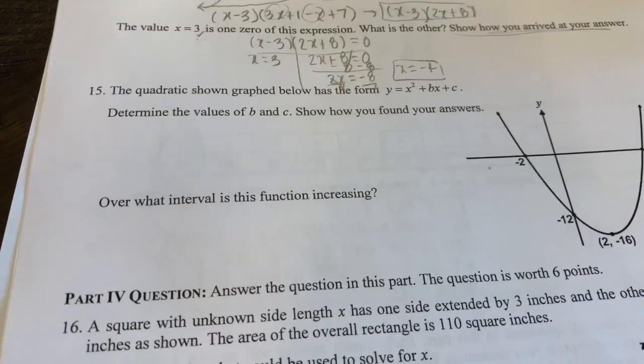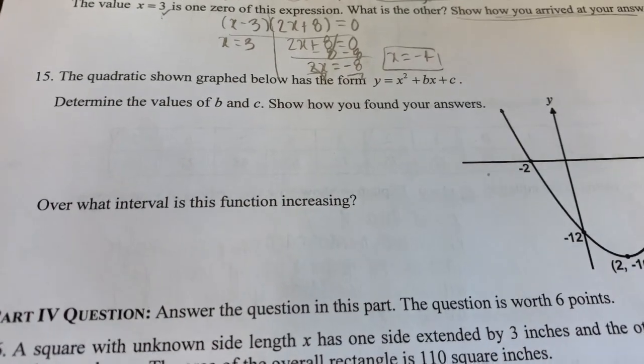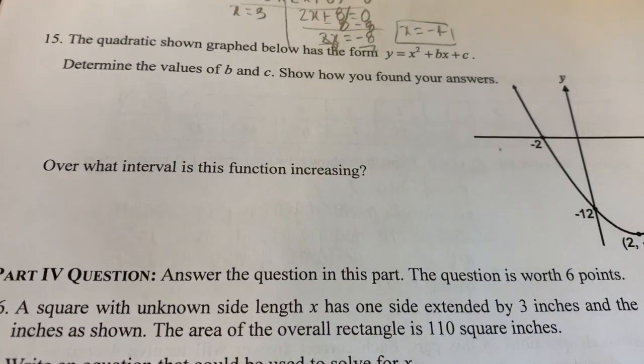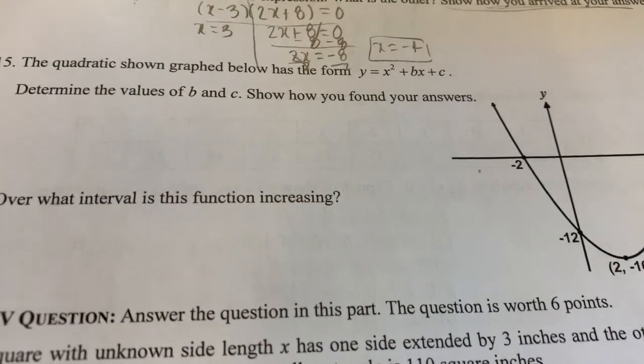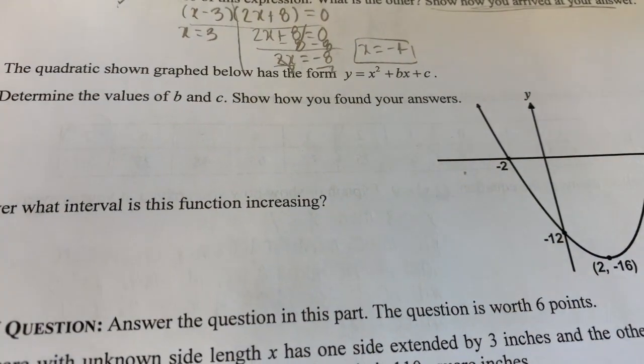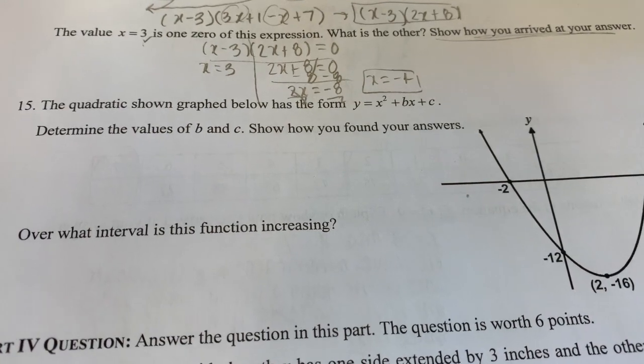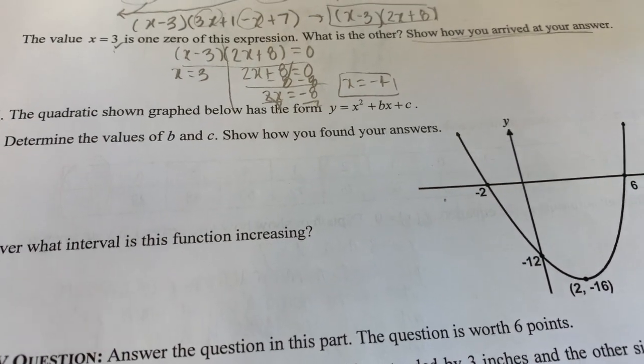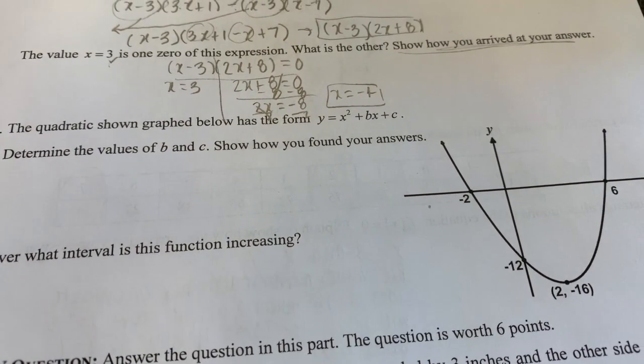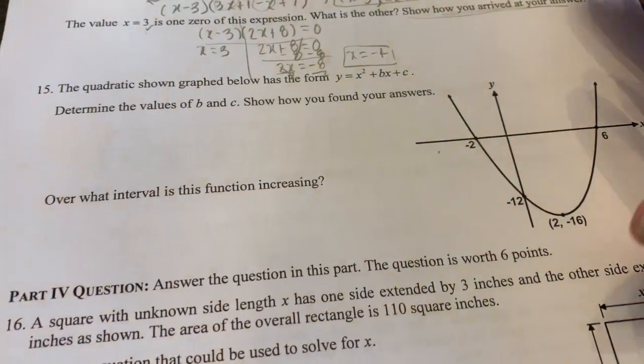All right, number 15. The quadratic shown graphed below has the form y equals x squared plus bx plus c. We are going to determine the values of b and c and show how we got our answers. So this is like what we did in the last lesson, where we are using the zeros to help us figure out the original equation. In this case, it's not as complicated as the ones we were doing.